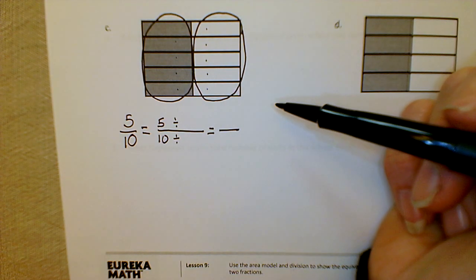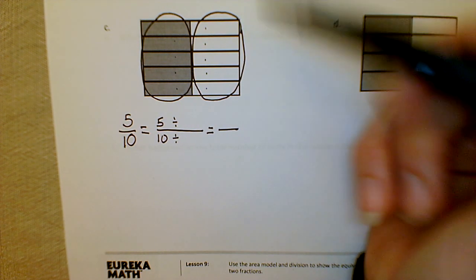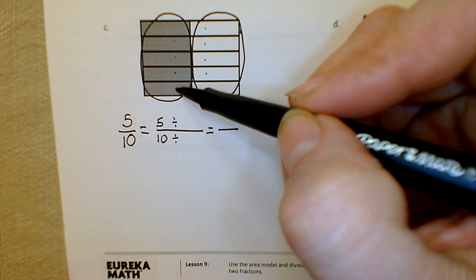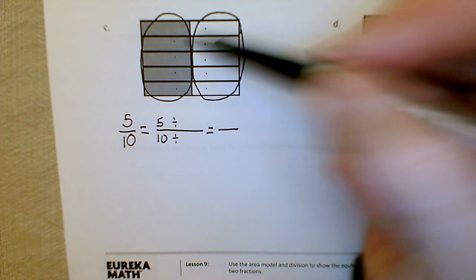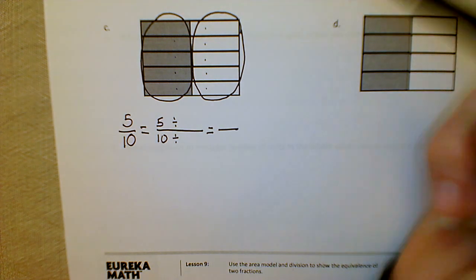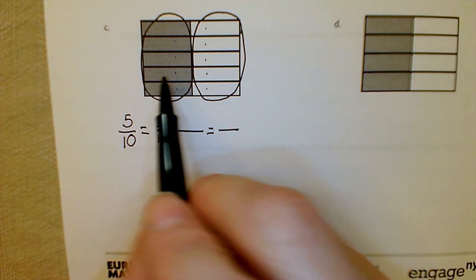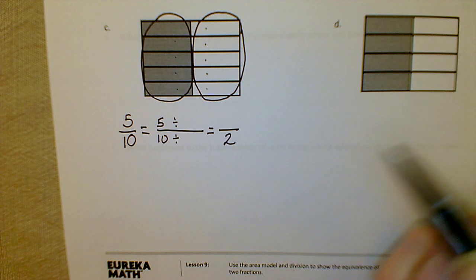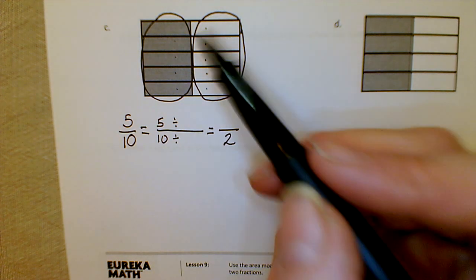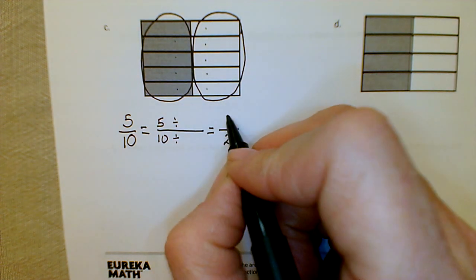And when I look at this, what I just did was I made groups of 1, 2, 3, 4, 5. So there's 5 in this group, so I made one group of 5. Here I made another group of 5. So I have 2 groups of 5, so I'm going to put a 2 in my new denominator, and one of those is shaded.